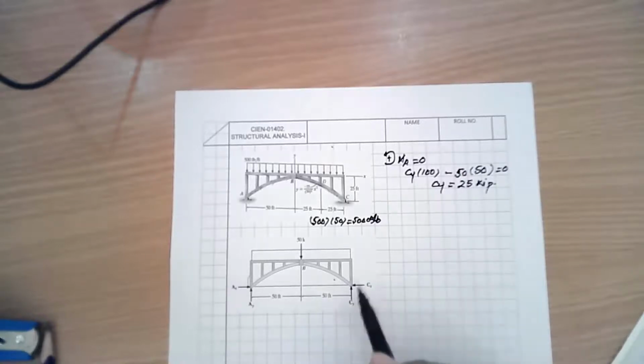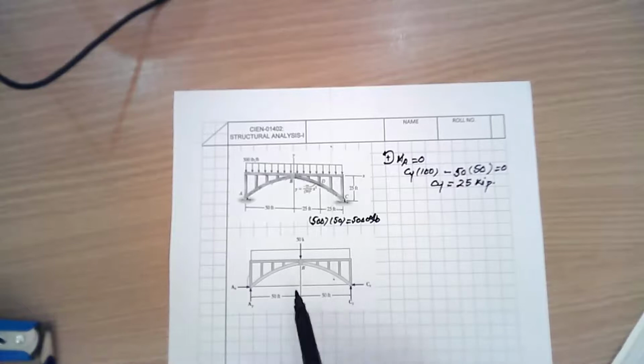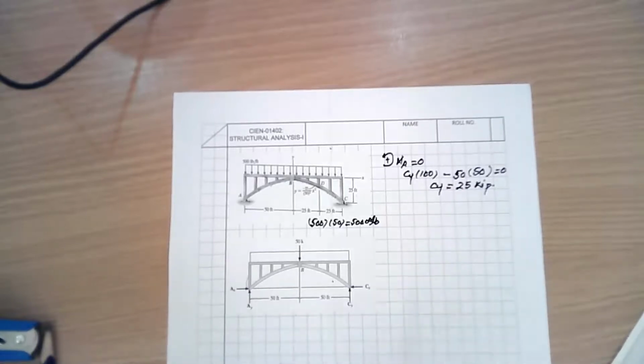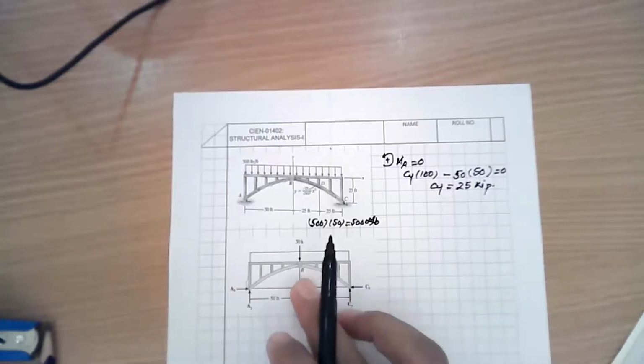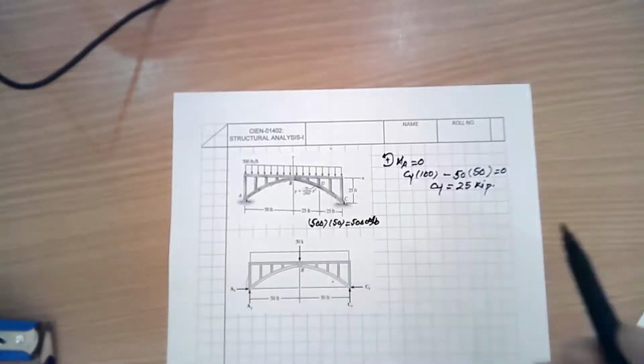To have a reaction of Cx, you will consider the segment BC. Since there is a hinge, we can consider this section there.